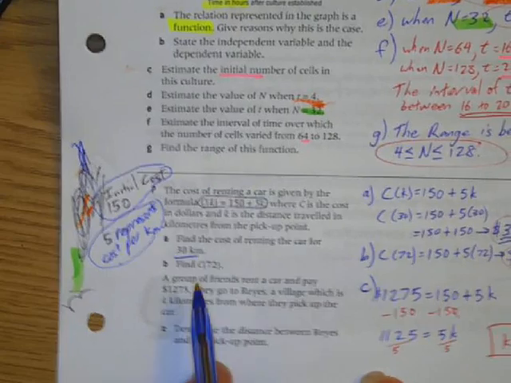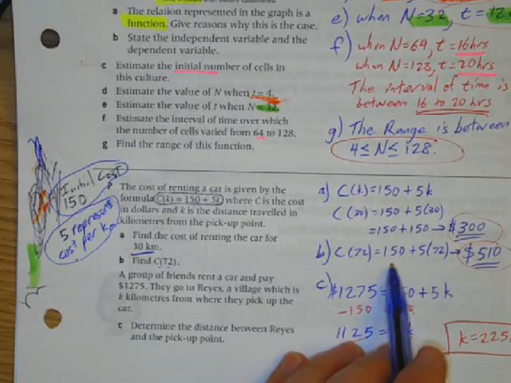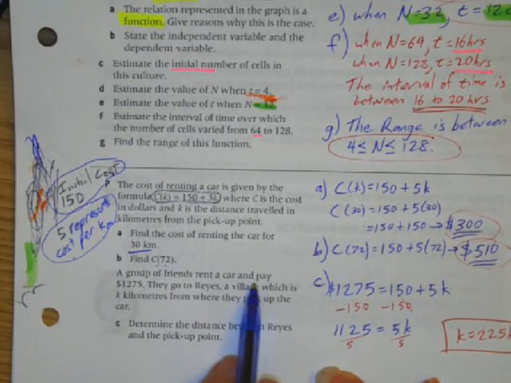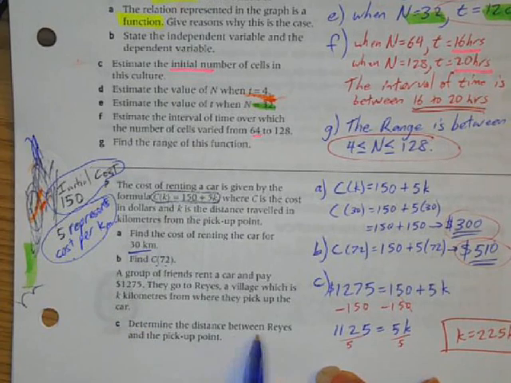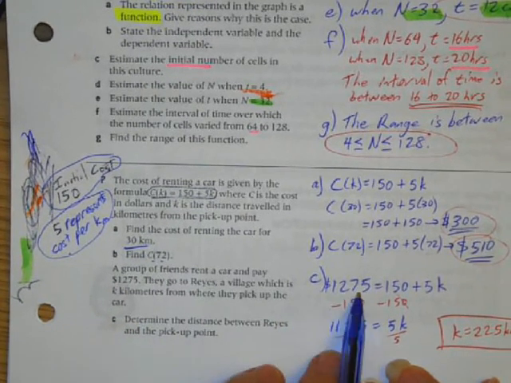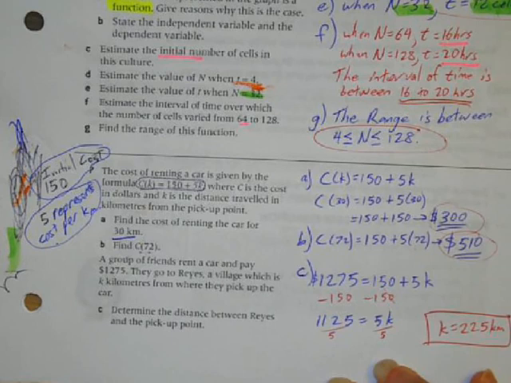So, anyways, find the cost when I've gone 72 miles. So 150 plus 5 times 72 gives me this. Okay, a group of friends pay this much to go to the Ray's Village. Determine the distance they traveled since they've paid this amount. So that's the amount. We need to figure out how far we've gone. So we subtract 150 on both sides, and we solve for k. All right, let's move on.